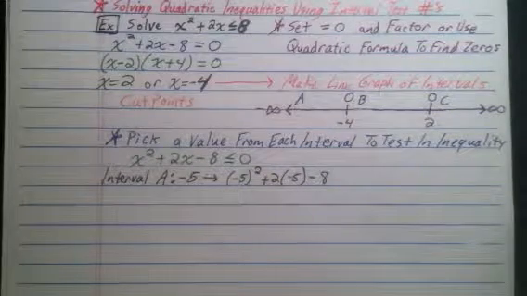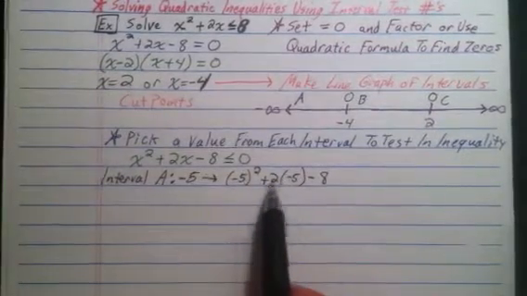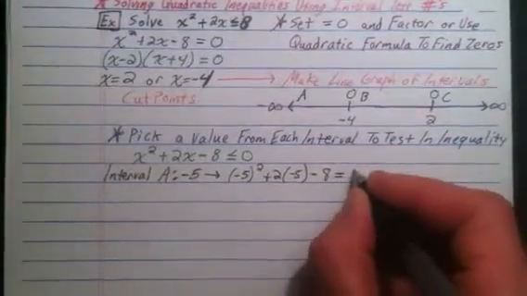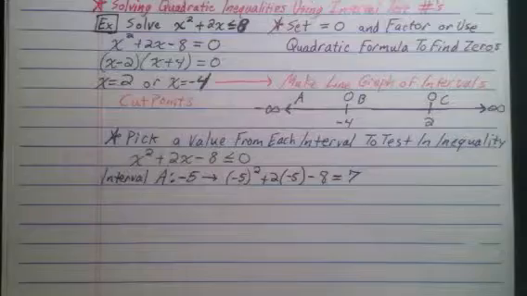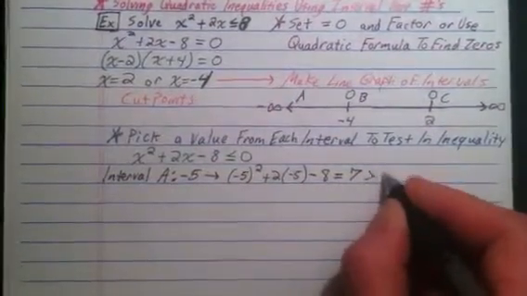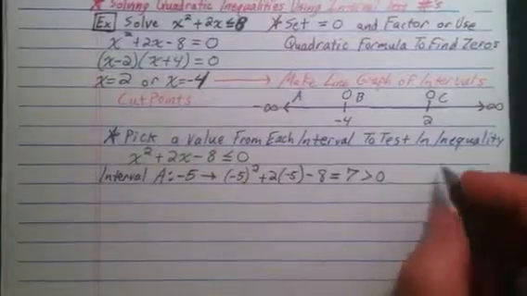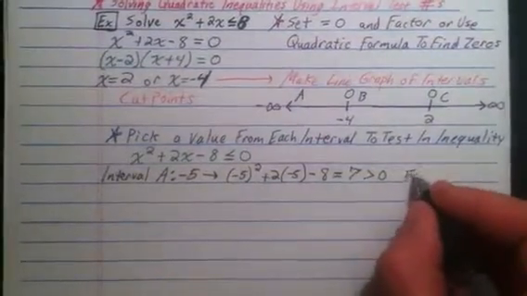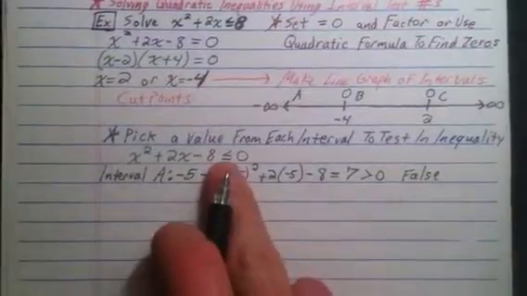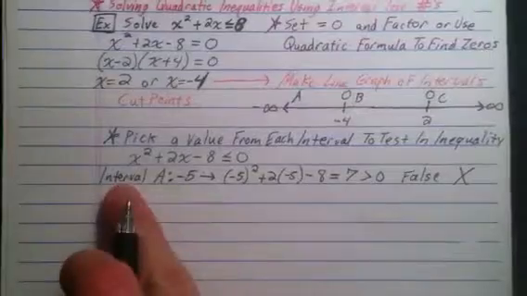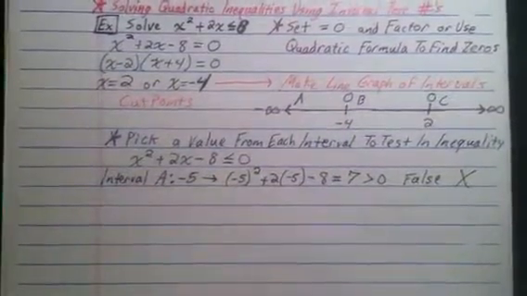Evaluating that, it's going to give us 25 minus 10 minus 8. That actually is going to give us a +7. Is +7 less than or equal to 0? No, it's greater than 0. So we get a false statement because it's not less than or equal to 0. So we don't include interval A as part of our answer.